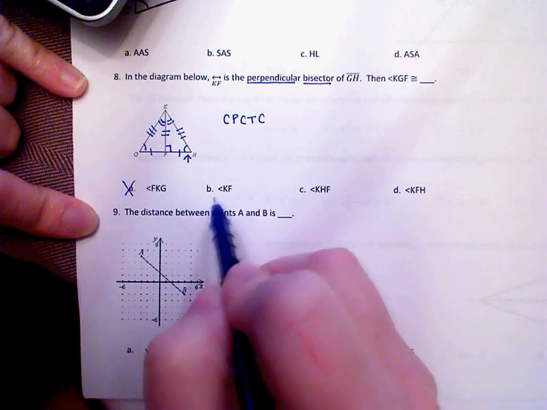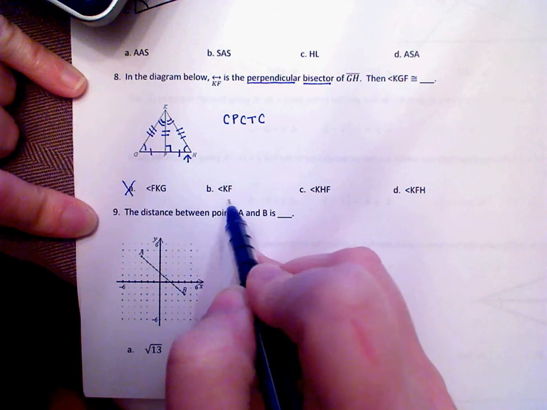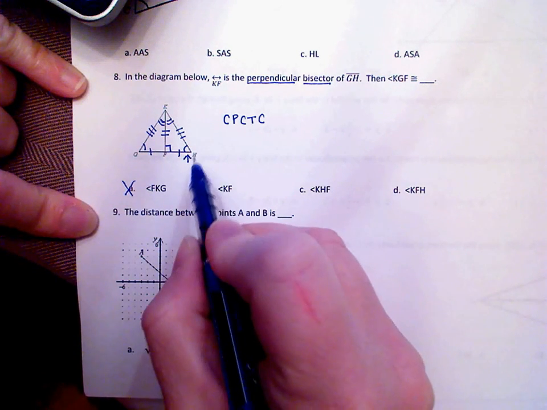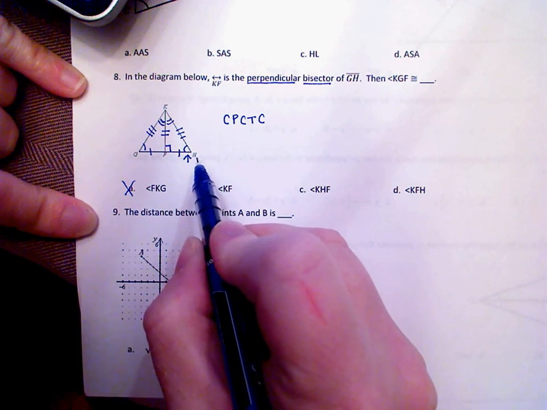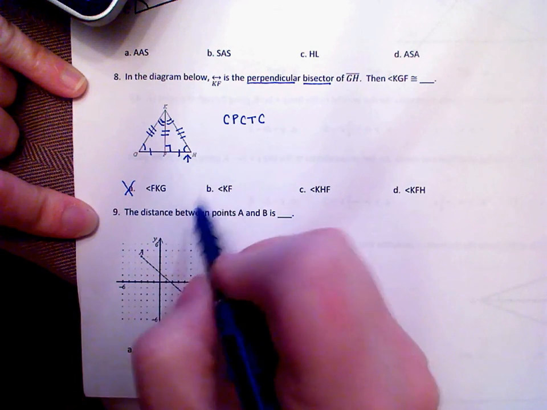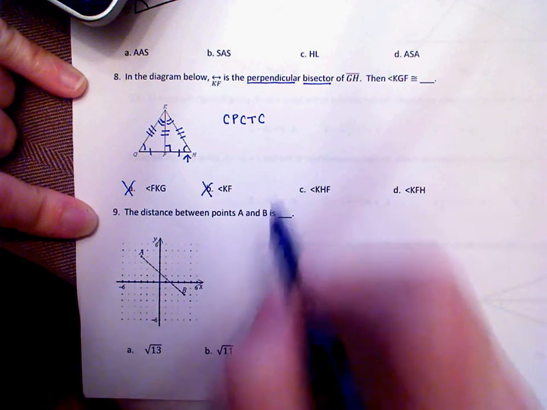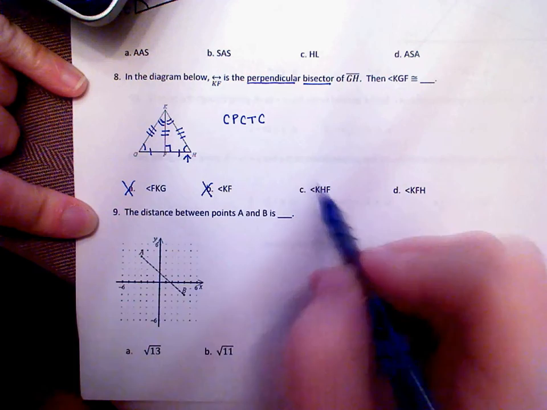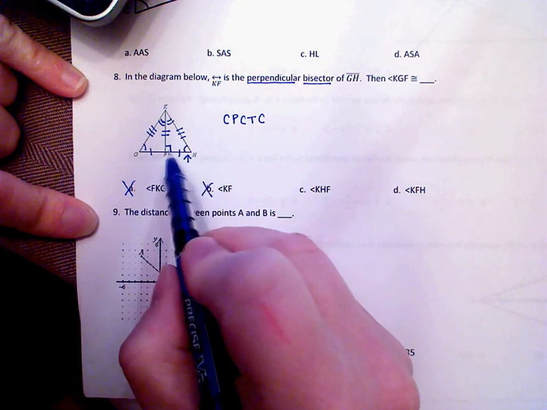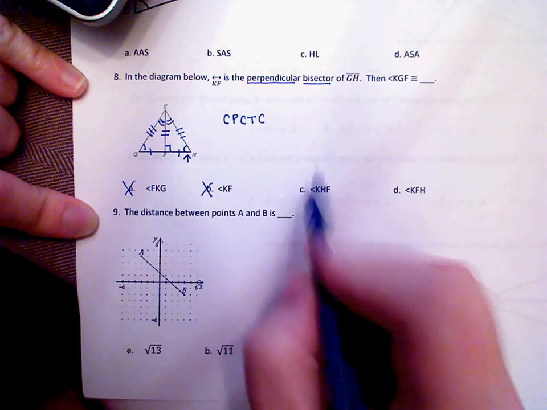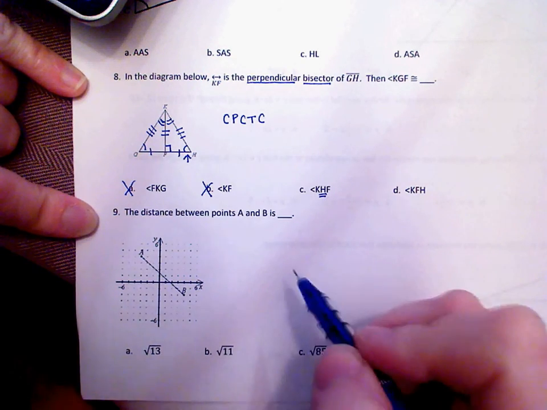You cannot name an angle with 2 vertices. We've talked about how you can name it with 1, like we could call that angle H since there's not another angle H, but you would never name an angle with 2 vertices. KHF is the angle that we're looking for, that angle right there. Remember, the middle letter is the vertex of the angle, so choice C.